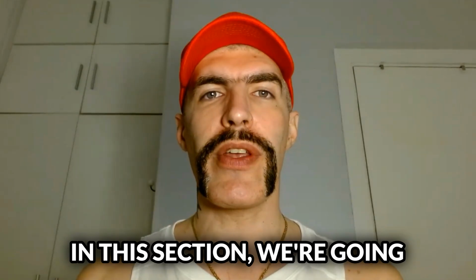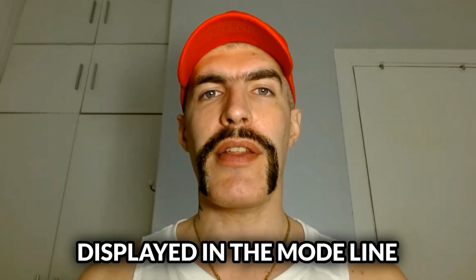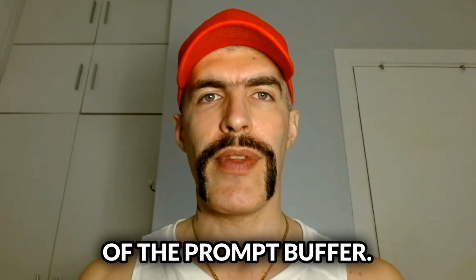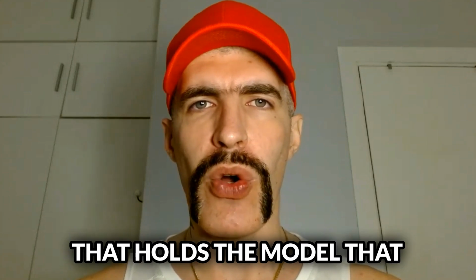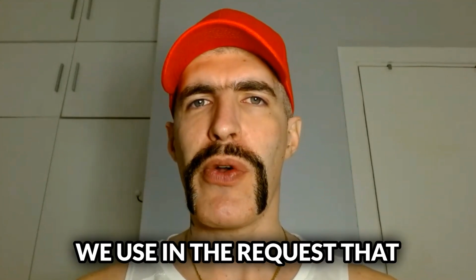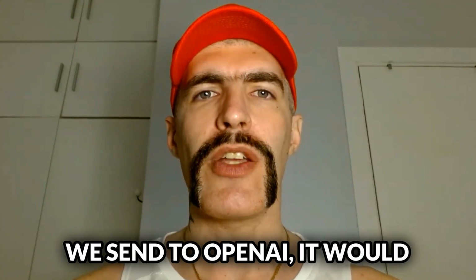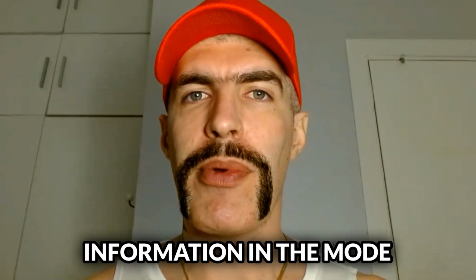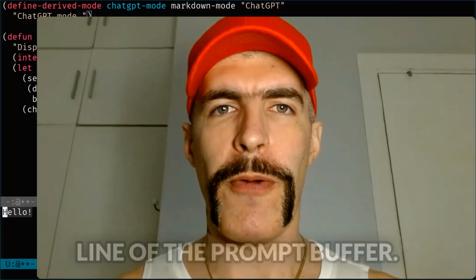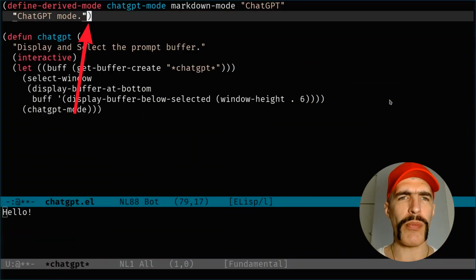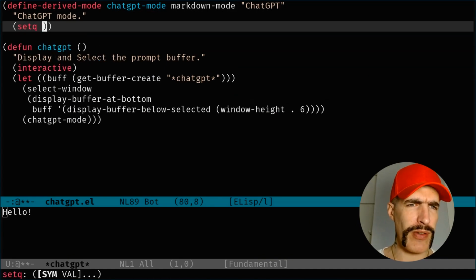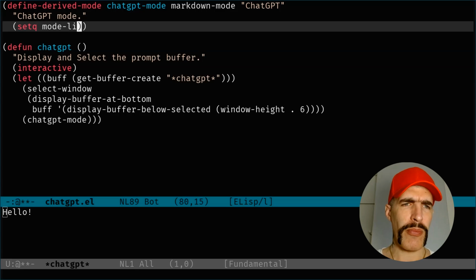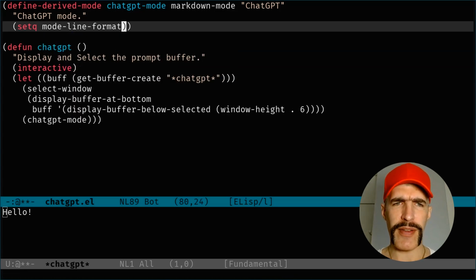In this section, we are going to modify the information displayed in the mode line of the prompt buffer. Indeed, as now we have a variable chatgpt-model that holds the model that we use in the request that we send to OpenAI, it would be great to have that information in the mode line of the prompt buffer. So to do that, we are going to modify the mode chatgpt-mode, and specifically we are going to set the variable mode-line-format.